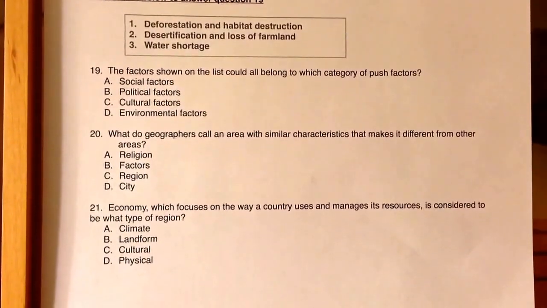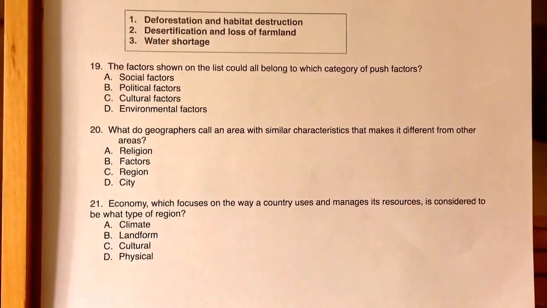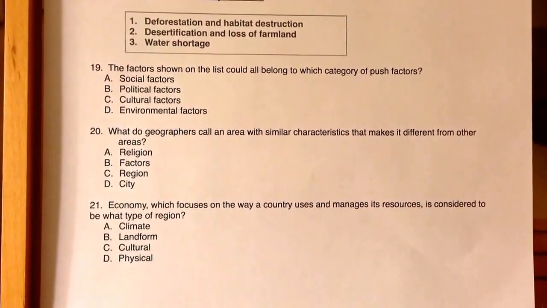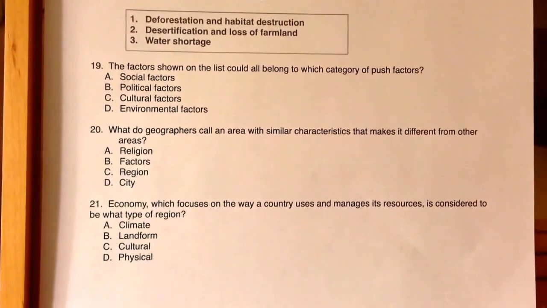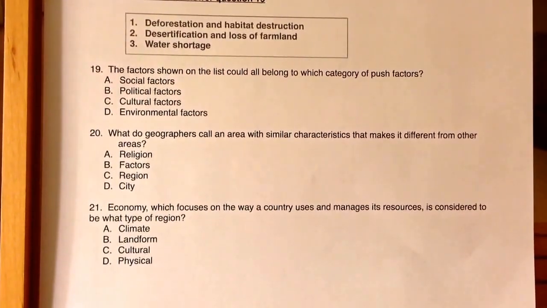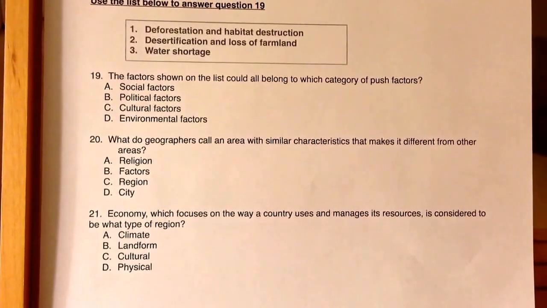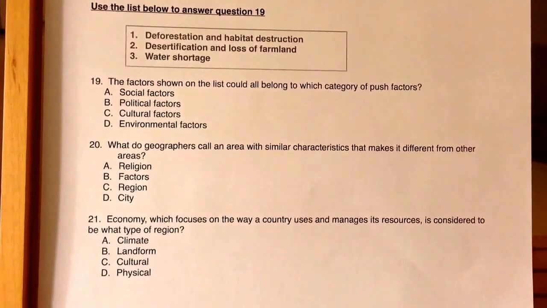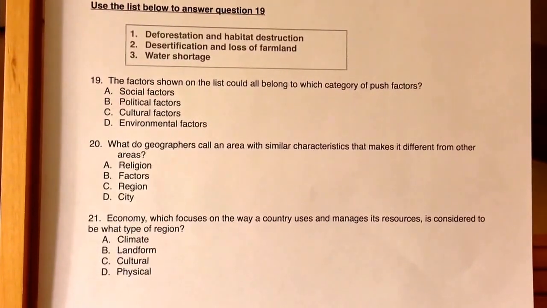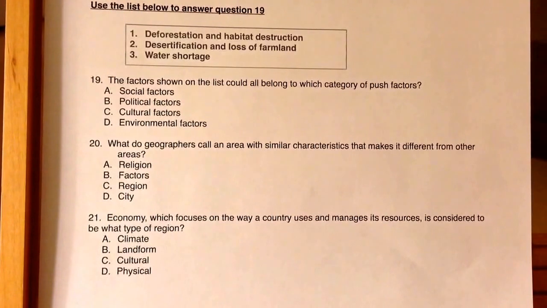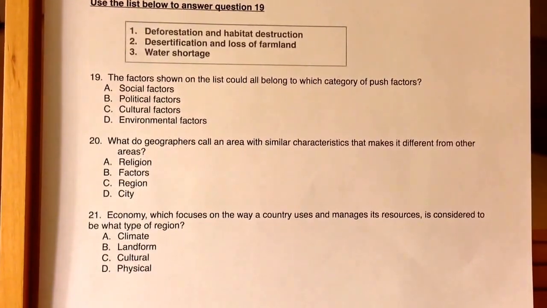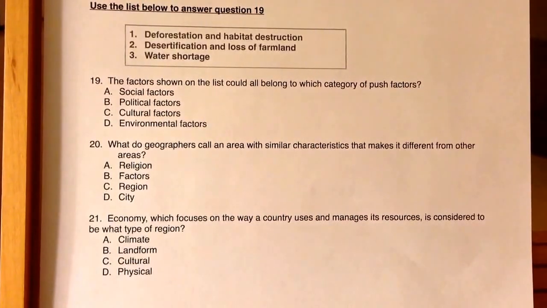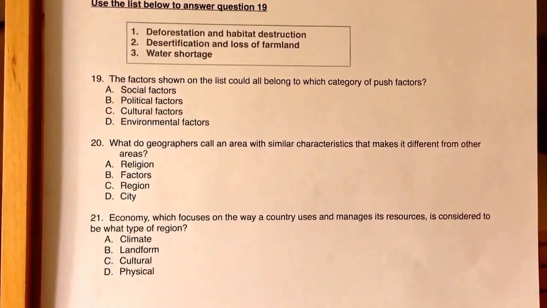Number 20. What do geographers call an area with similar characteristics that makes it different from other areas? A, religion, B, factors, C, region, or letter D, city. All right, now boys and girls, be careful on number 20 because letter A, the word religion, and letter C, region, look very much alike. So be careful when you're choosing your answer.